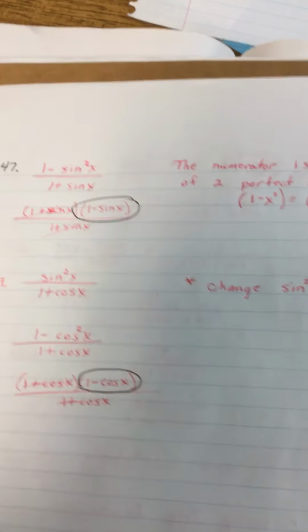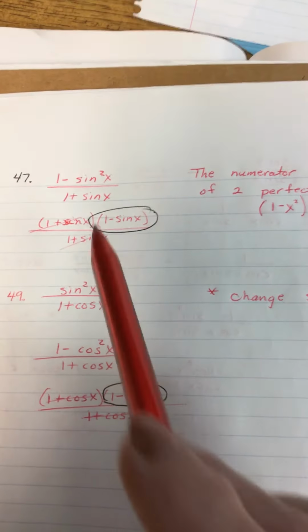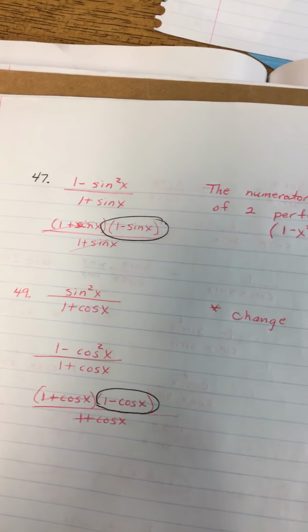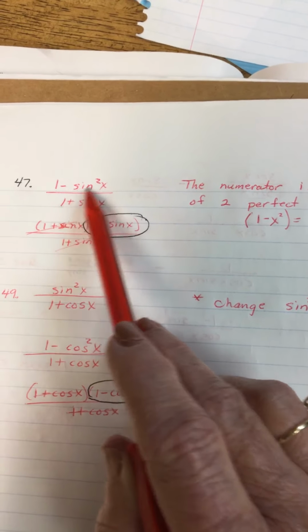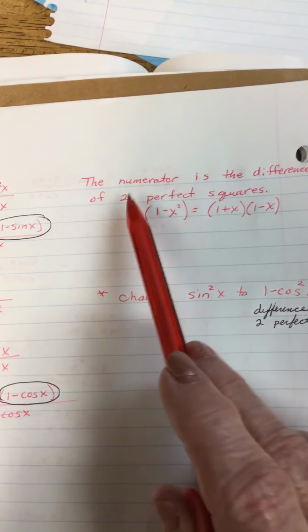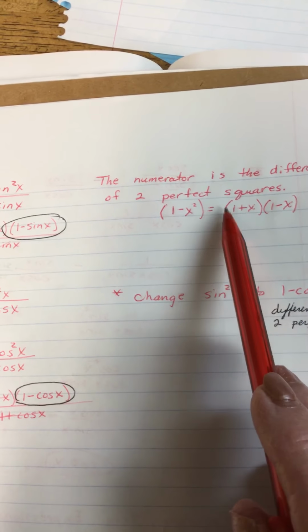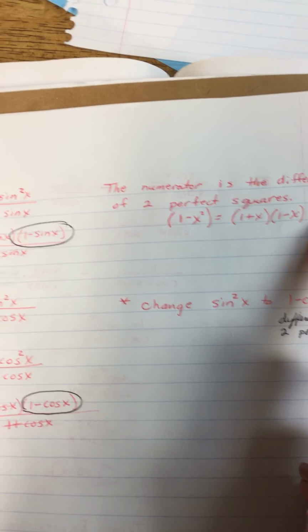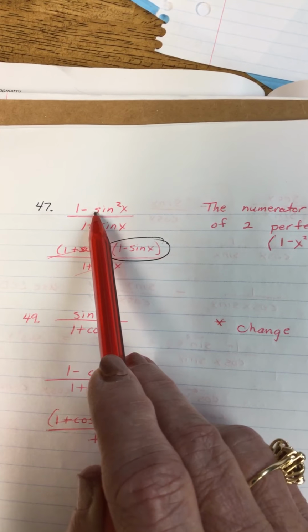All right, the next two problems I want to do are not difficult at all. In 47 and 49, it asks you to simplify so that you don't have a fraction anymore. Well, we have to realize that our Pythagorean identities are really the difference of two perfect squares. Just like 1 minus x squared would factor into 1 plus x, 1 minus x. These Pythagorean identities are difference of perfect squares also.